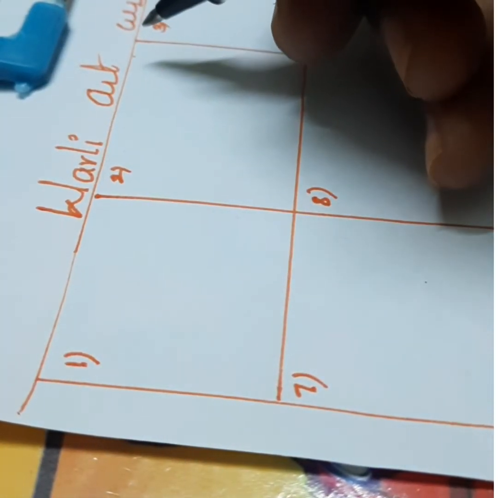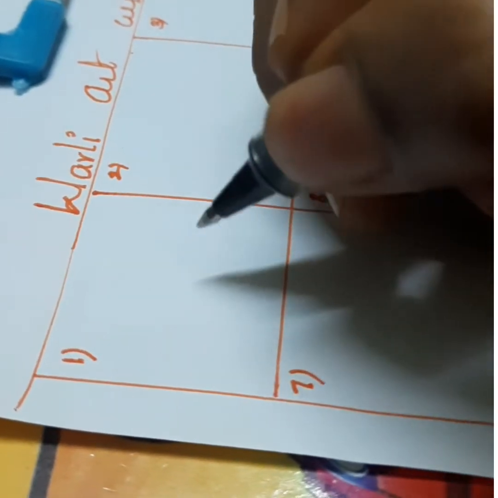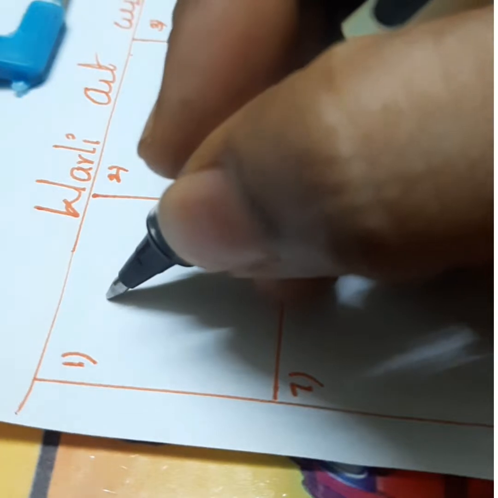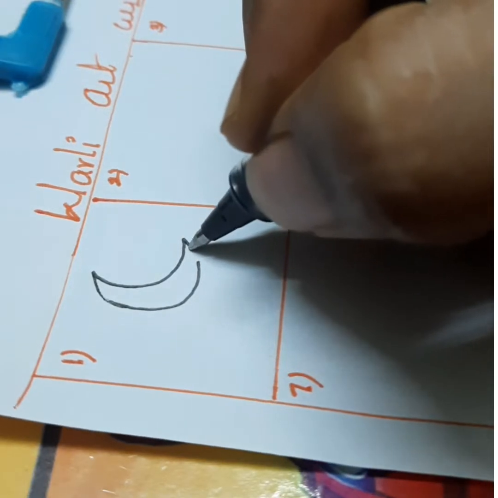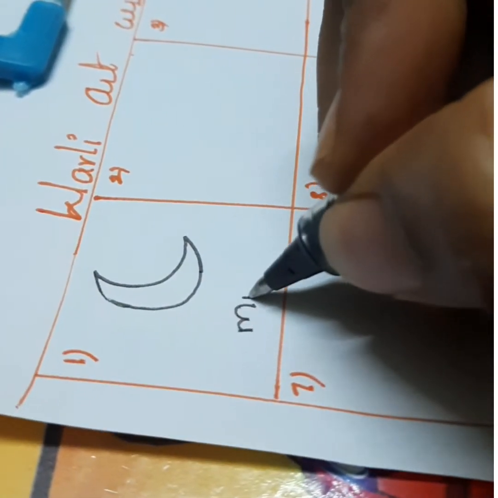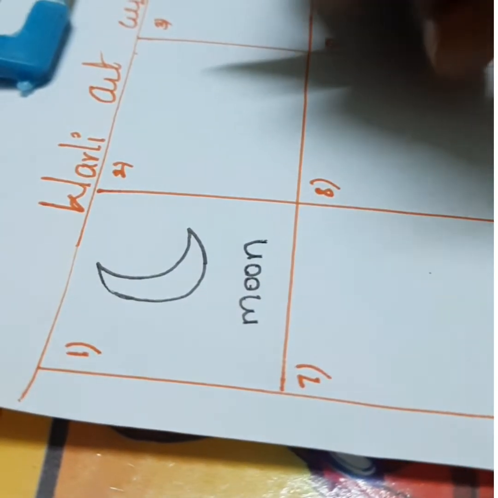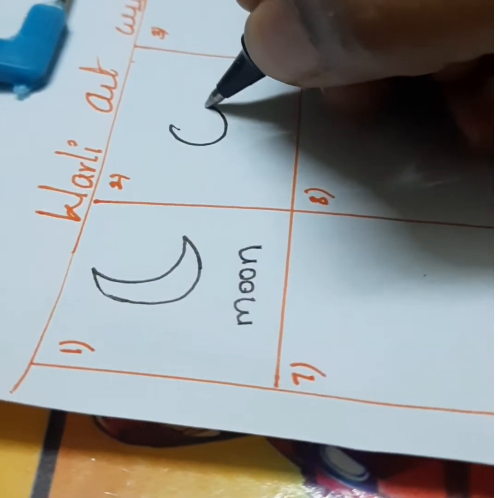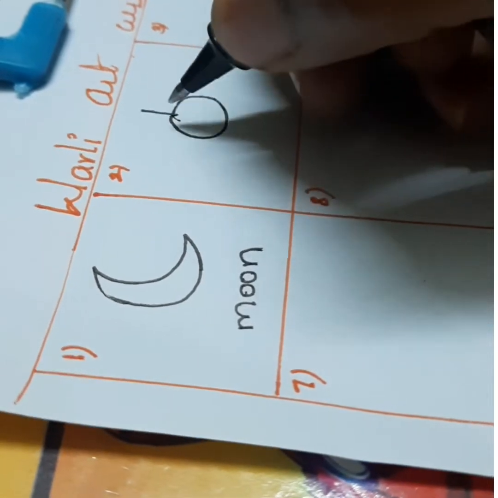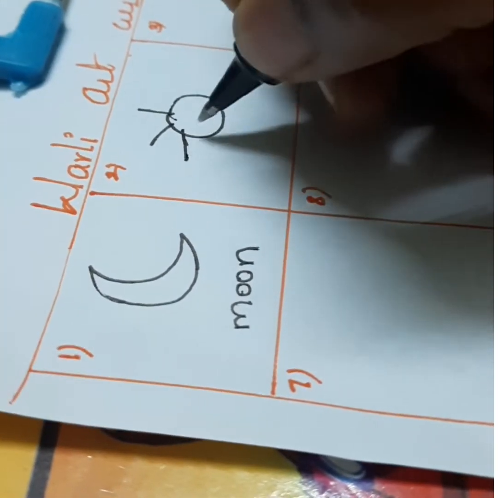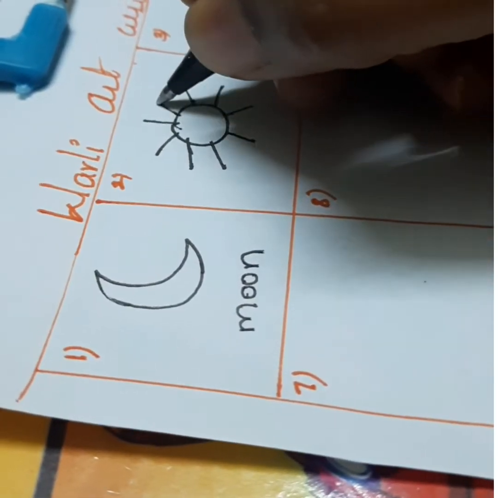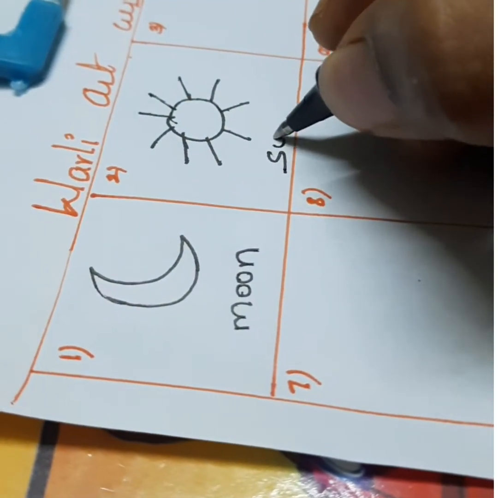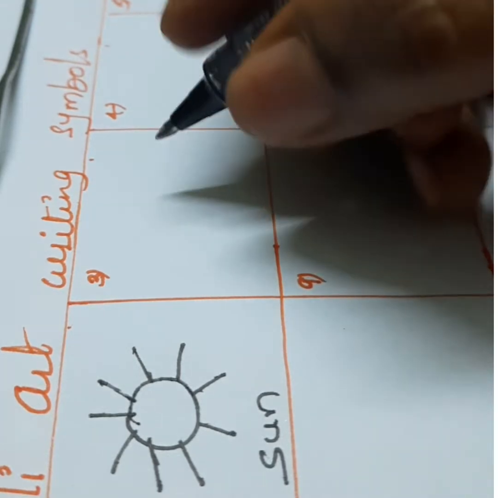These all are symbols of the writing symbols of the Warli art. So now I am drawing the symbols. The first one is the moon. Second one is the sun, a circle and standing lines around the circle. Third one is the morning symbol.